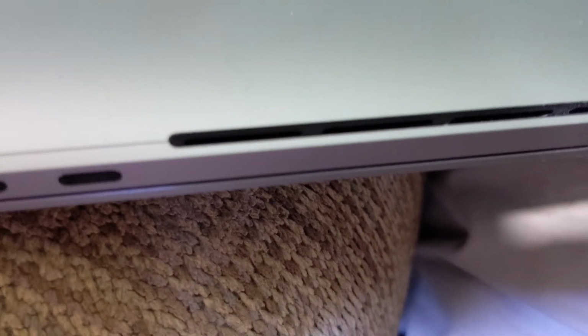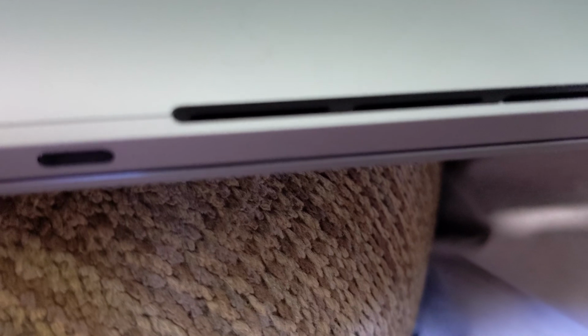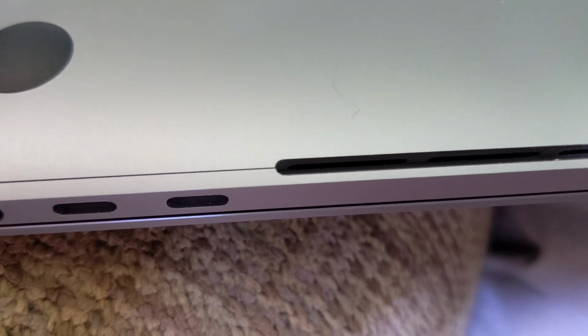I think MacBook could do a better job in rounding that off a little bit. It's hard to focus here, but I hope you can see what I'm talking about.